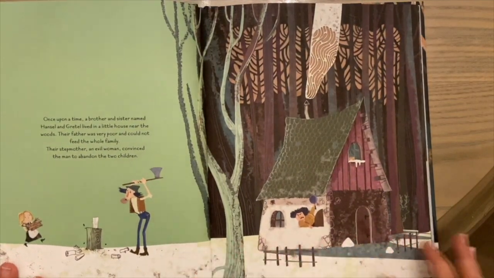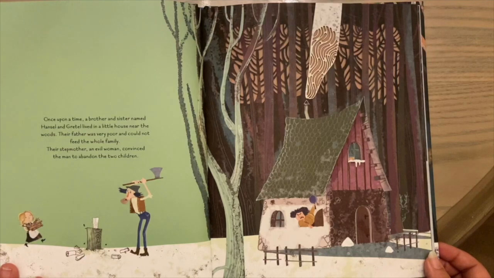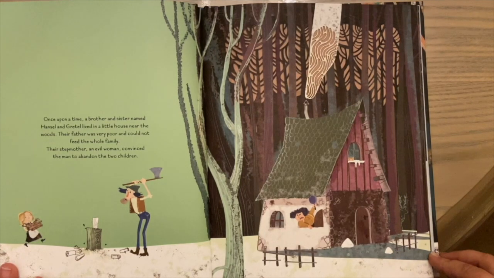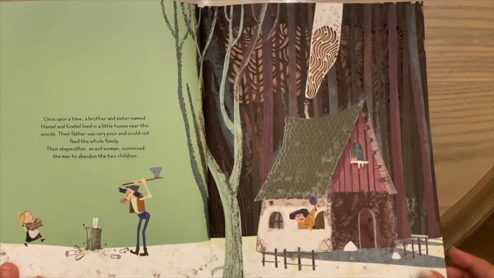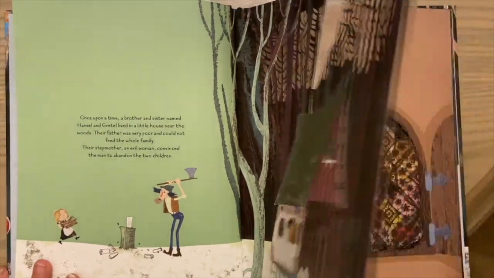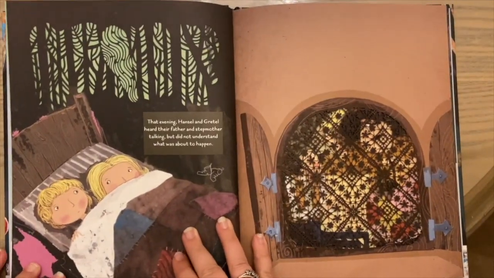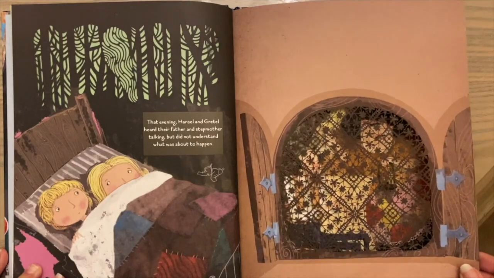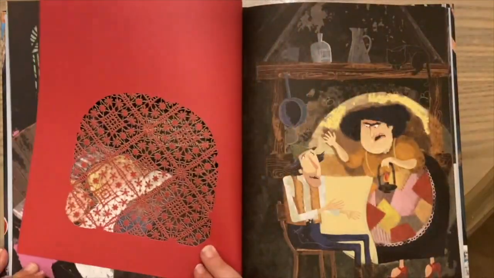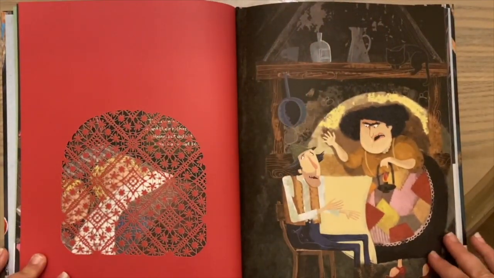Once upon a time, a brother and sister named Hansel and Gretel lived in a little house near the woods. Their father was very poor and could not feed the whole family. Their stepmother, an evil woman, convinced the man to abandon his two children. That evening, Hansel and Gretel heard their father and stepmother talking, but they did not understand what was about to happen. See, they're there talking.